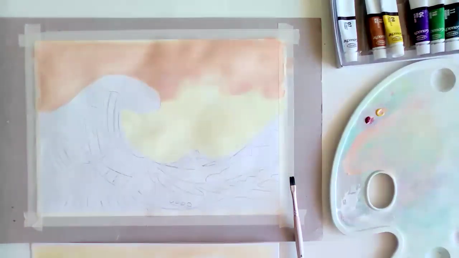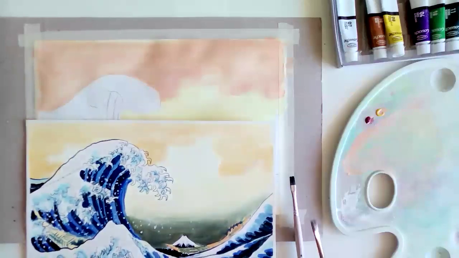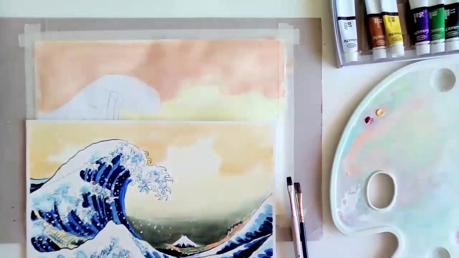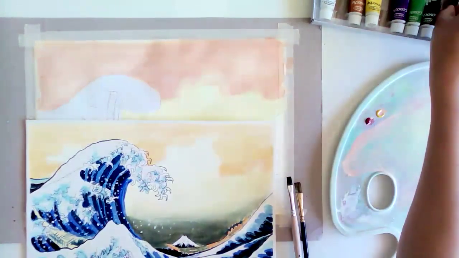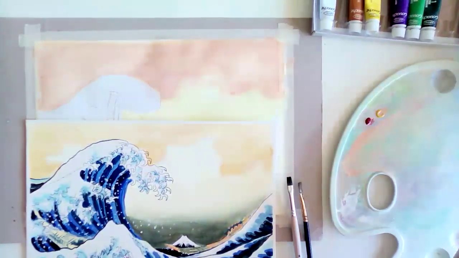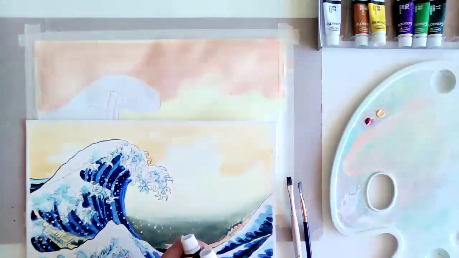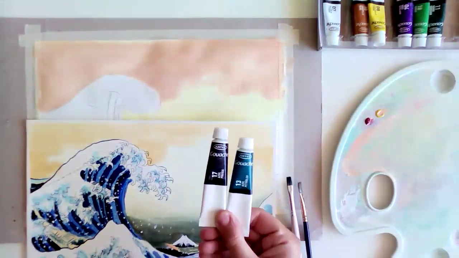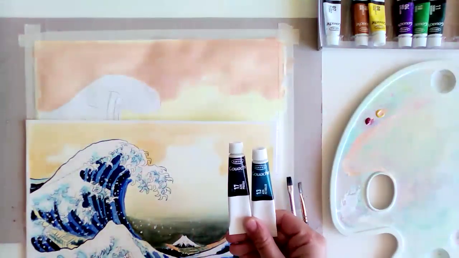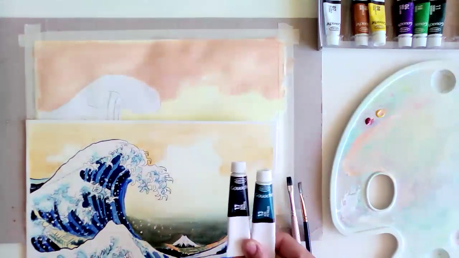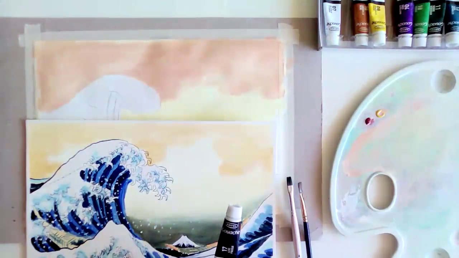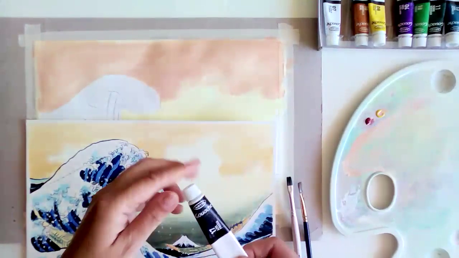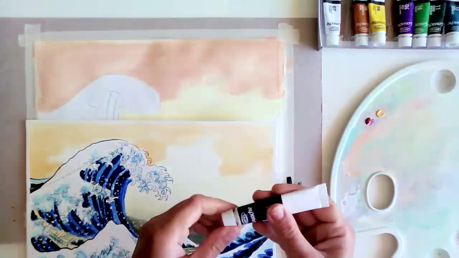Okay, let's take two blues. Pretty simple. We need a darker blue and a lighter blue. You can either have two different ones, which you usually have in the set, but you can also just take one, and I would prefer this way. Use the original for the dark, and then mix it with white to use for the lighter.